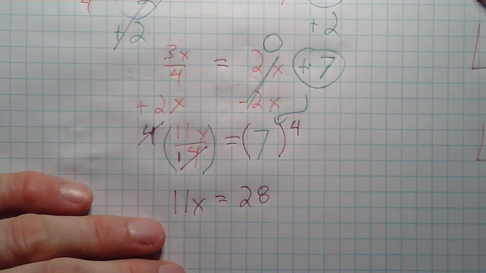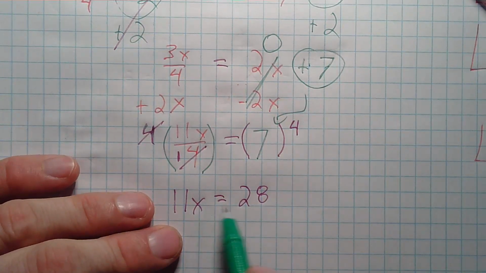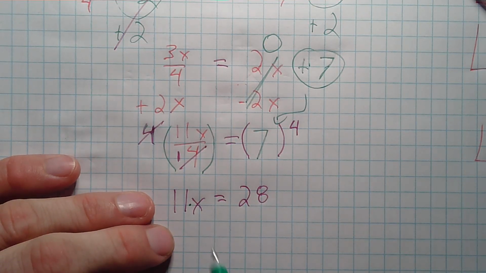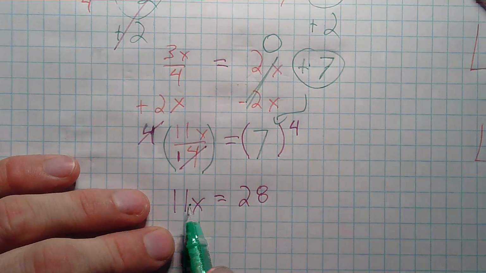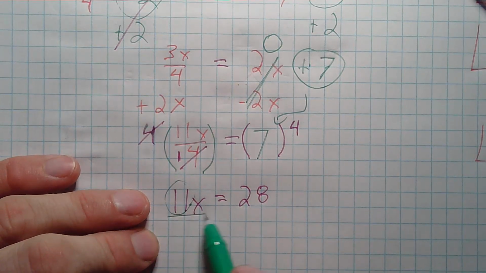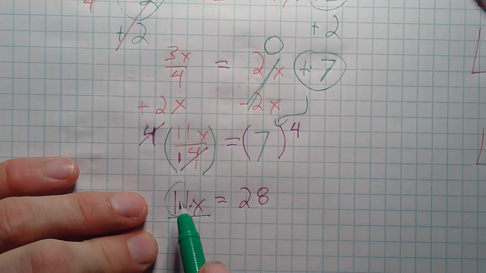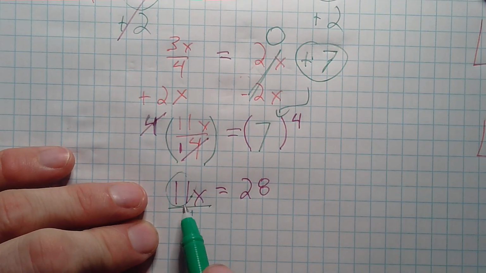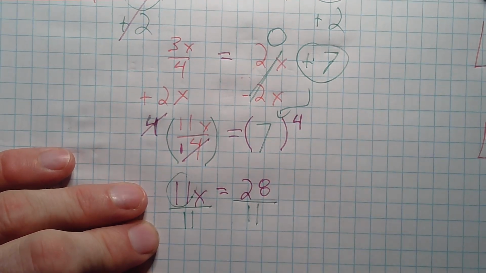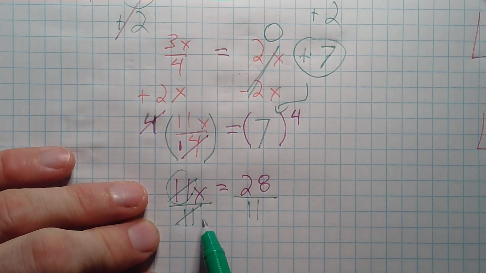All right, so now 11x is 28, and now I've got to figure out what just x is. If 11x is 28, and this is bonded together with multiplication, then I have to divide it by the coefficient of the variable term, which is this 11 right here. So I'm going to divide this by 11. This will change the value of this side of the equation, so I have to divide this by 11 as well. This ends up being 1.